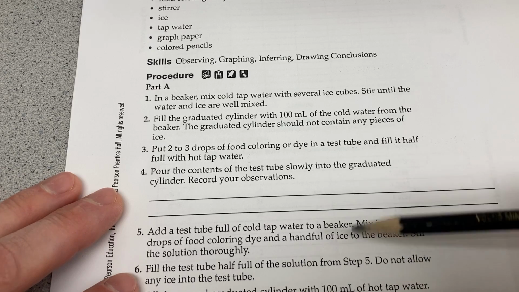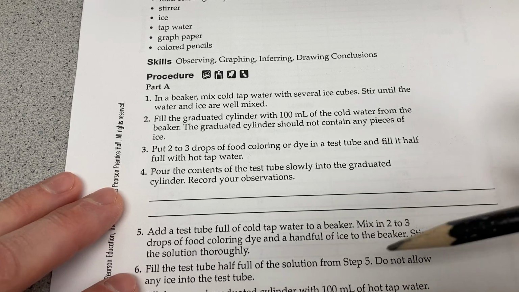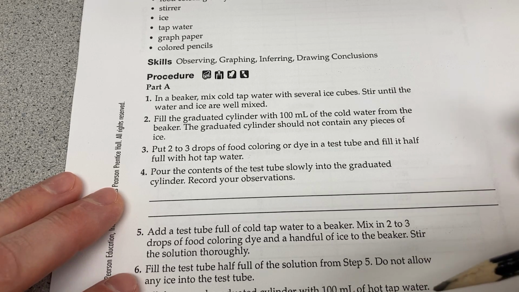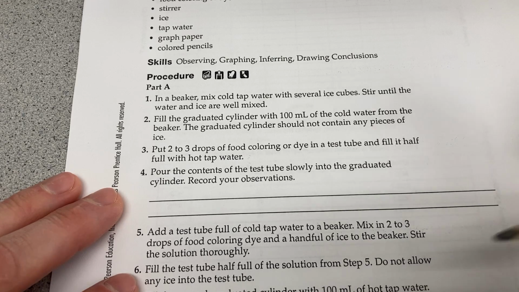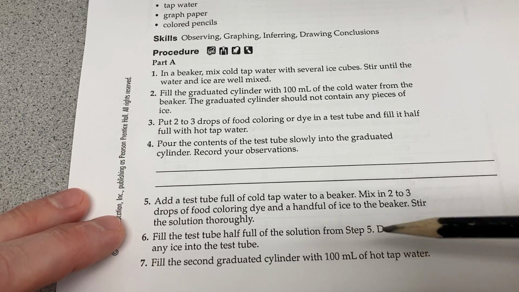But think about what's going to happen. You've got hot water, you've got cold water. Is the hot water going to sit on top, or is it going to sink? Is the cold water going to float up above the hot water, or is it going to stay where it's at? Okay, so that's the question we're trying to answer here.